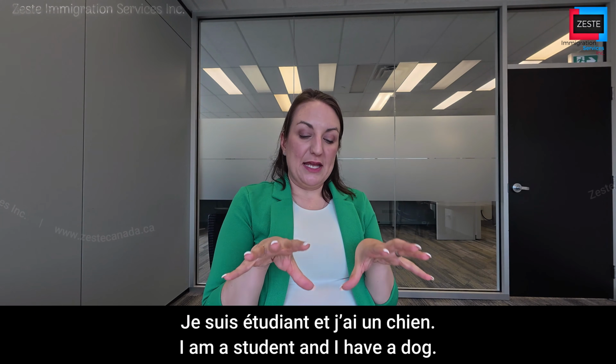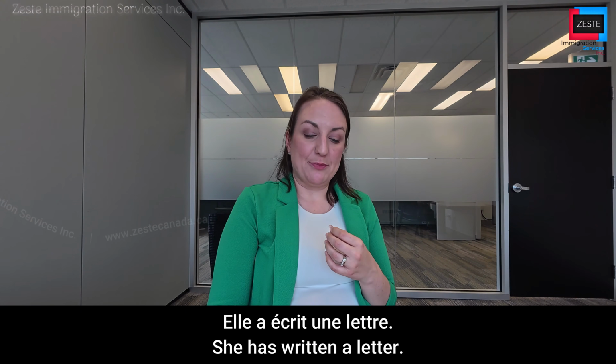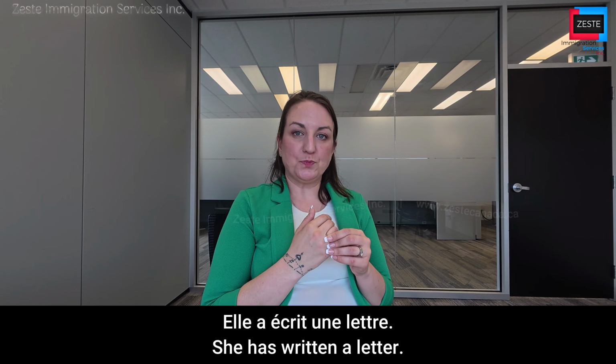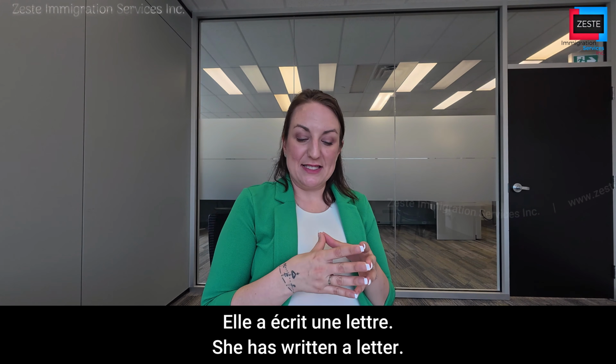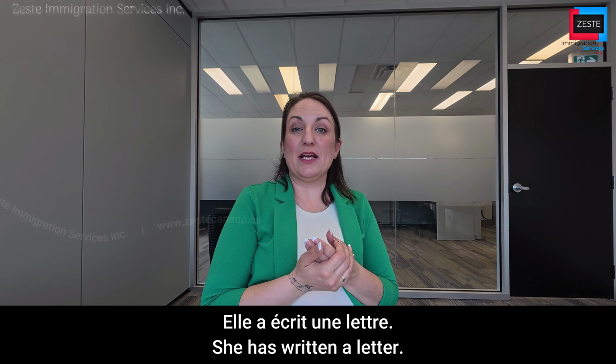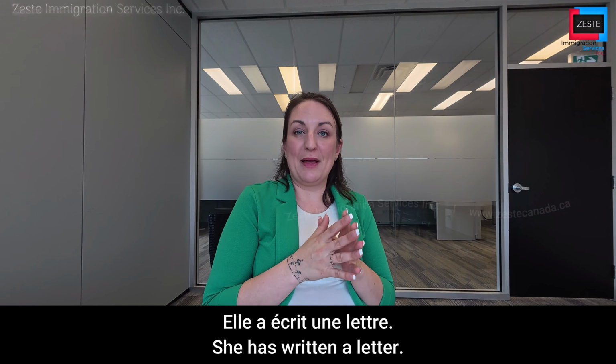But when you're using them as des auxiliaires, it's because you're using them before another verb in a different tense. For example, elle a écrit une lettre. So she has written a letter. The verb in this sentence is a écrit, but the verb is écrire. That would be your infinitive verb, le verbe à l'infinitif.